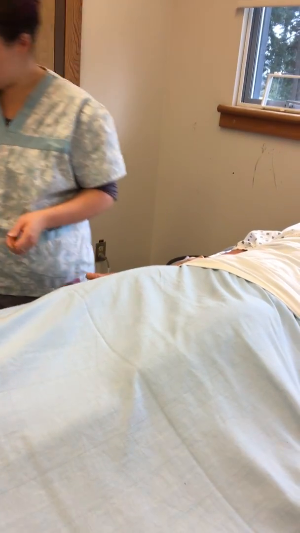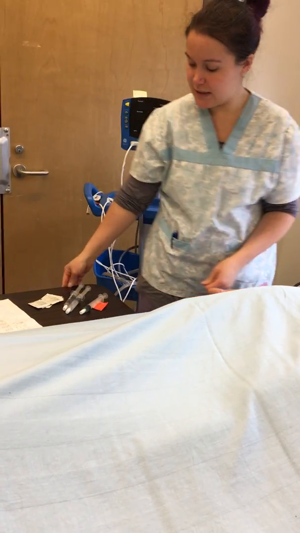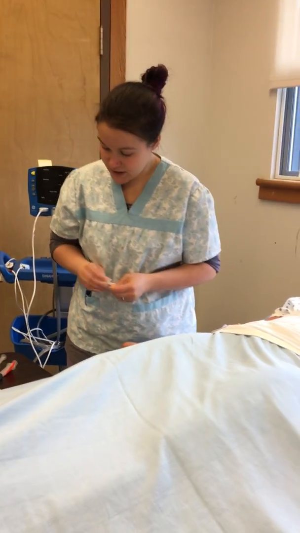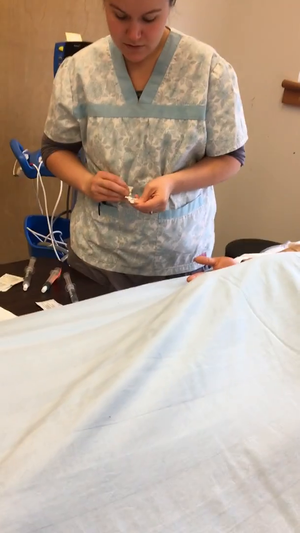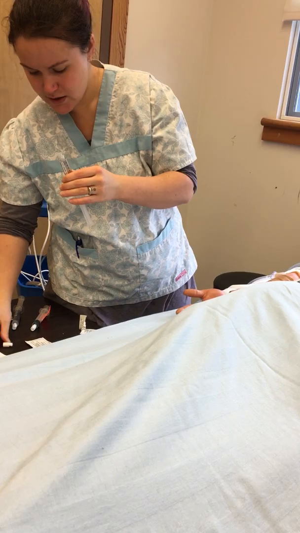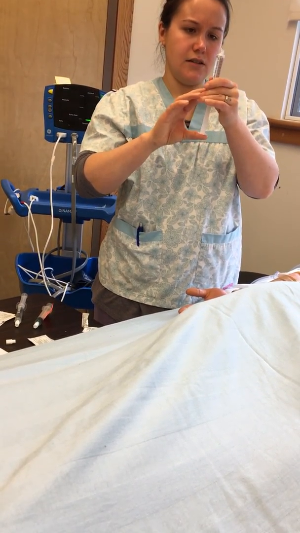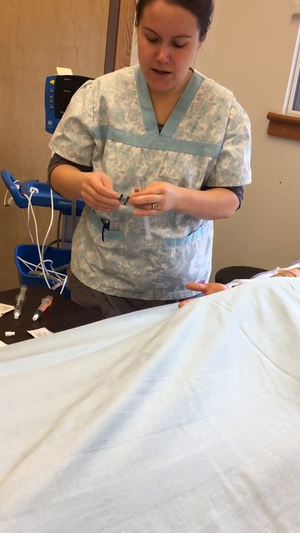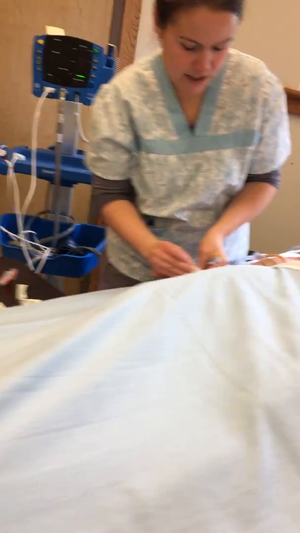Okay, so now that I've checked everything, cleaned my hands, baseline vitals, now it's time to give her her medication. So the first thing I have to do is, I should get the air out of this first. So I'm gonna go like this. Whoops, okay, that's fine. Sterile no touch technique to the top. Grab my alcohol wipe. Clean this for 15 seconds.